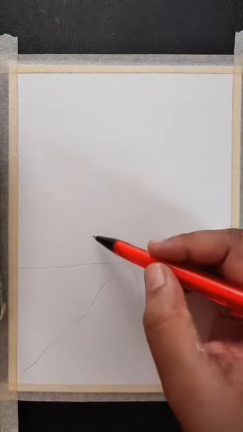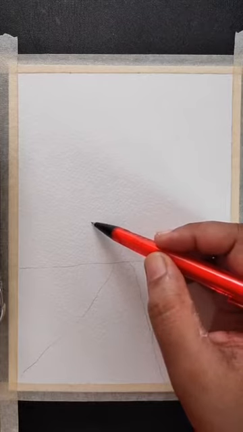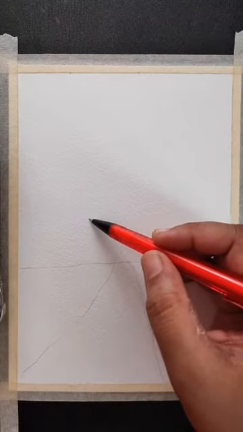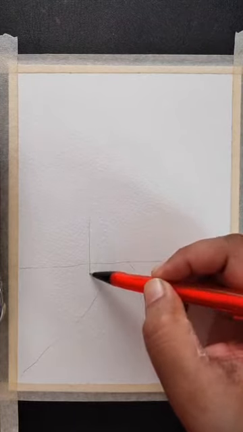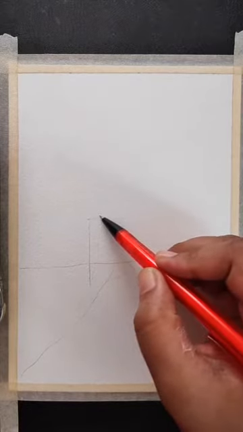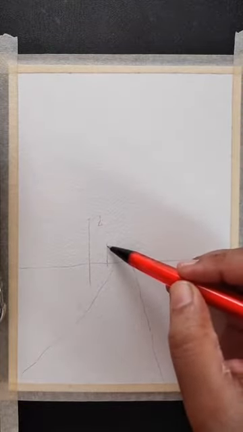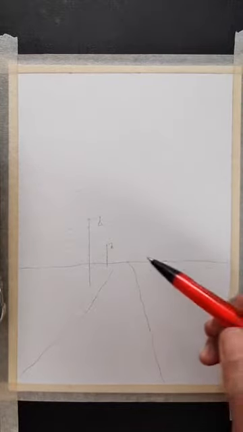So let's just put in some placeholder lines. This is one placeholder line I'm going to put, which is the lamp post. There is a lamp here, and then there is one lamp behind, which is similar in style, and then trees.